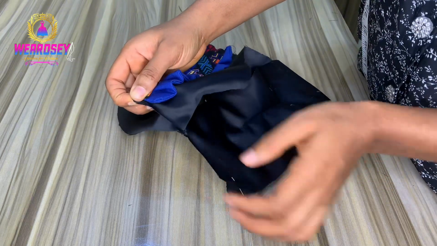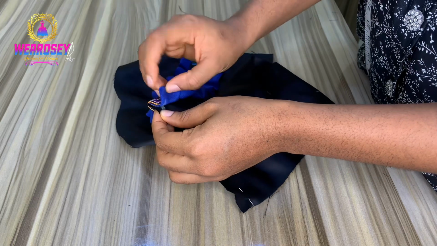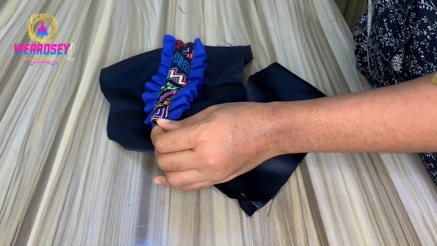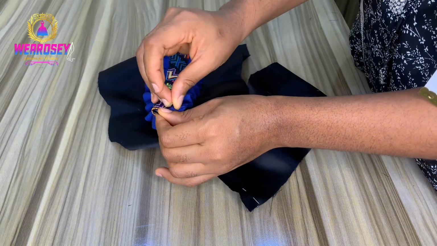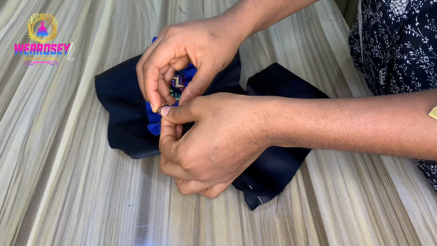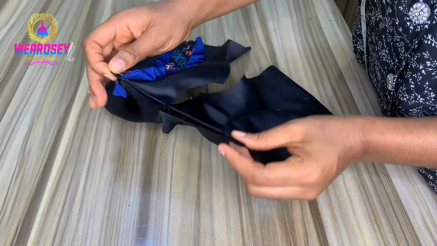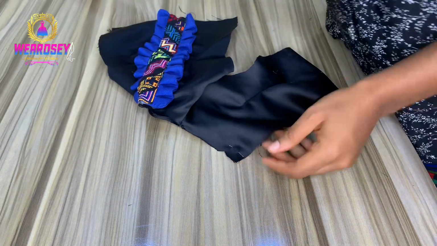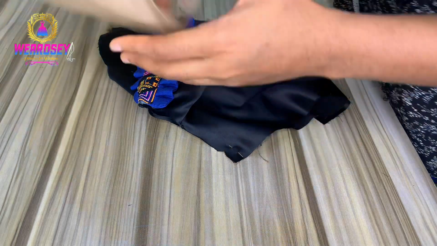Can you see? The center front and the center back. So I'm just going to pin it up. All right. You can also pin that shoulder area too if yours is shifting. Okay. Then you get your pattern paper.